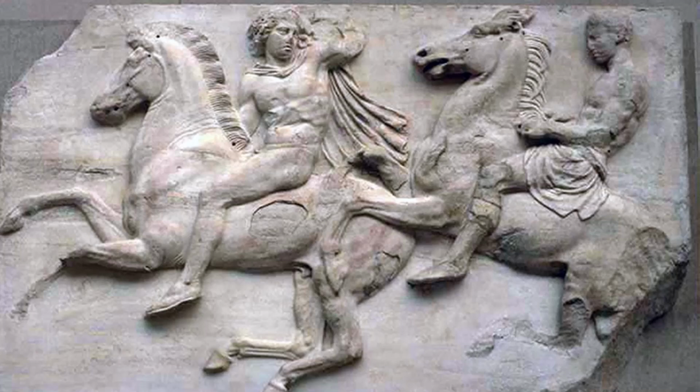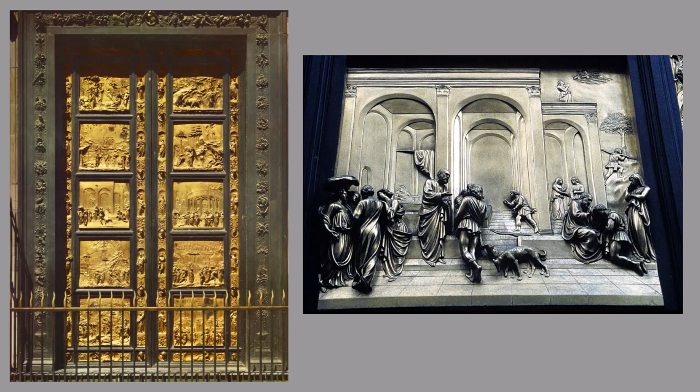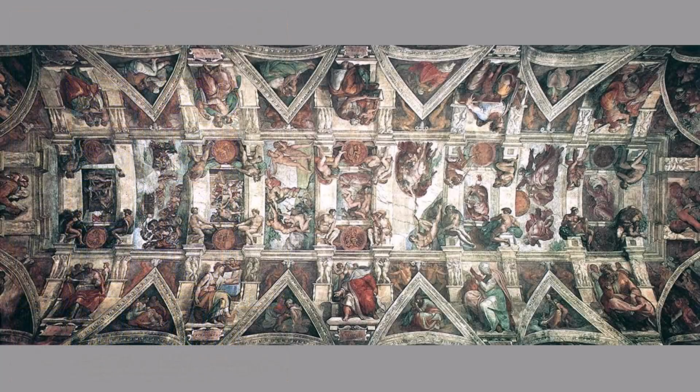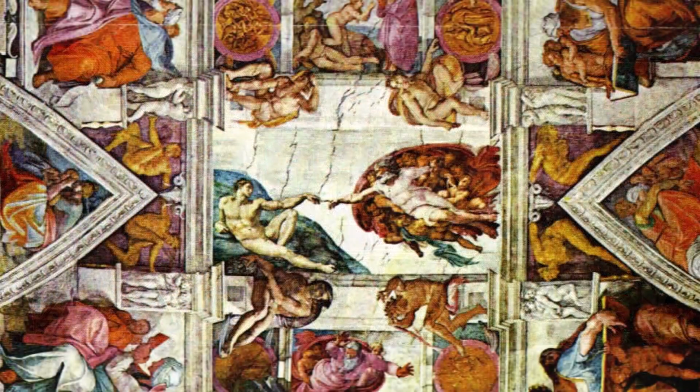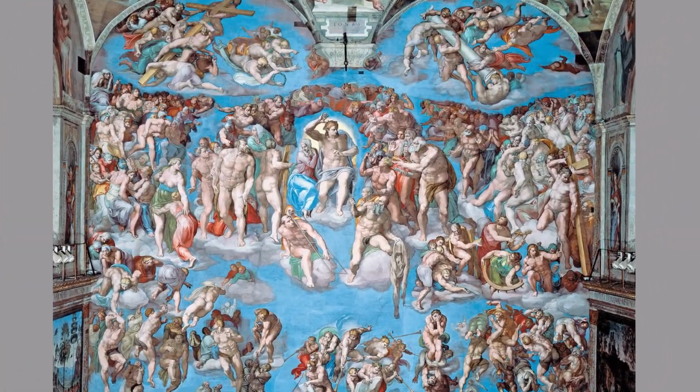But we're going to see a lot of sculptures, especially friezes, that look similar to this, especially Ghiberti's doors and some of the friezes above some of the churches and things like that. It's also going to be a heavy influence on Michelangelo, especially in his Sistine Chapel ceiling and his Last Judgment on the back wall of the Sistine Chapel.